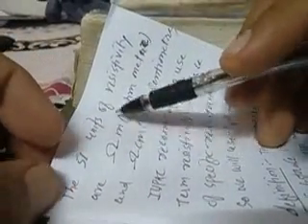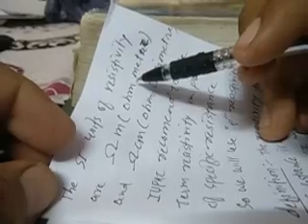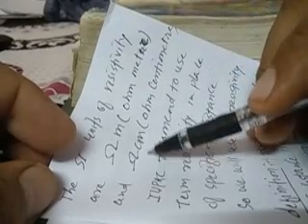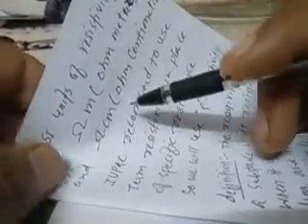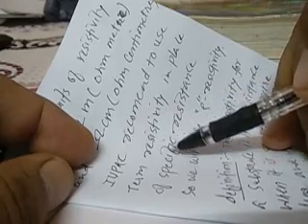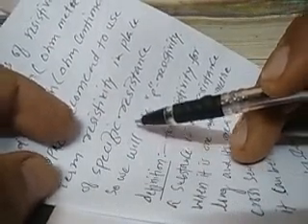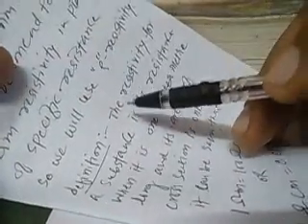The SI unit of resistivity is ohm meter, or ohm centimeter. IUPAC specially recommends that we call it resistivity rather than specific resistance, so from now onwards we will mostly use the word resistivity.